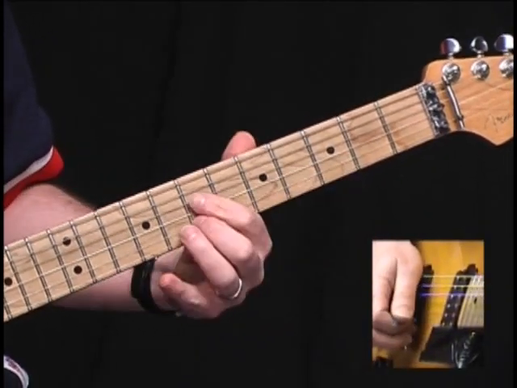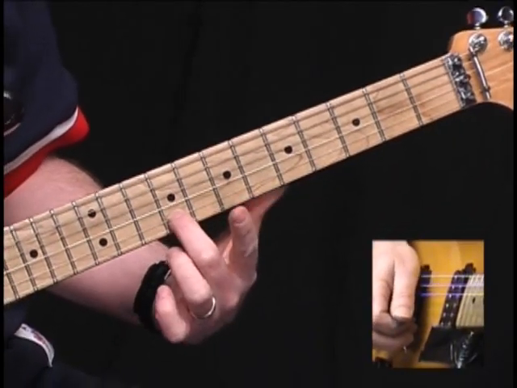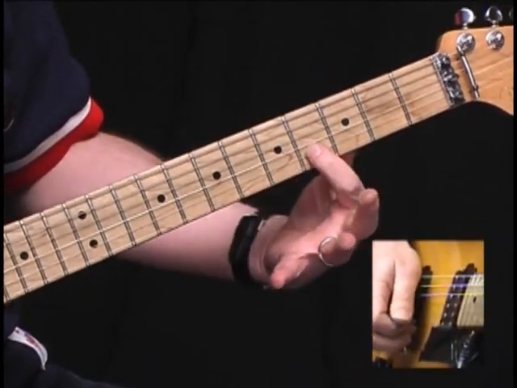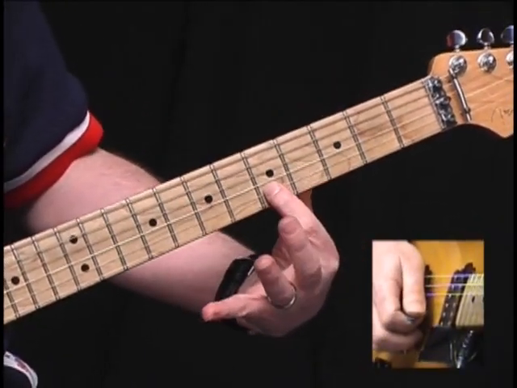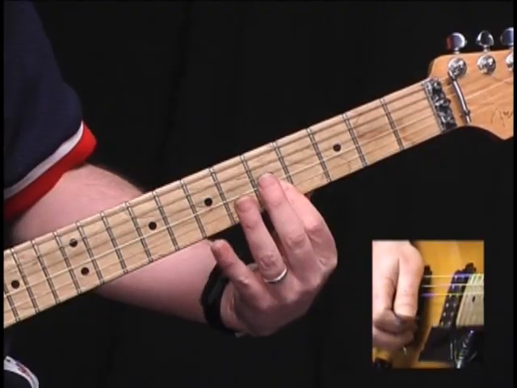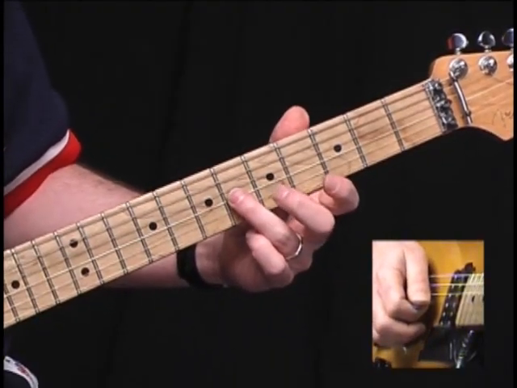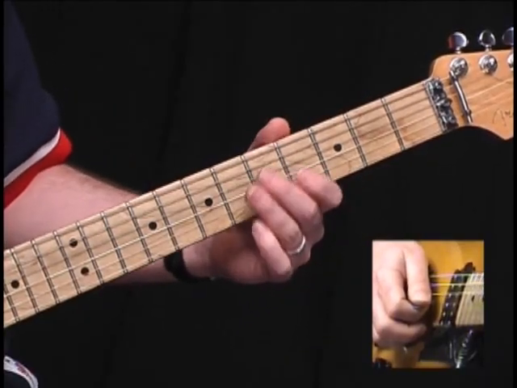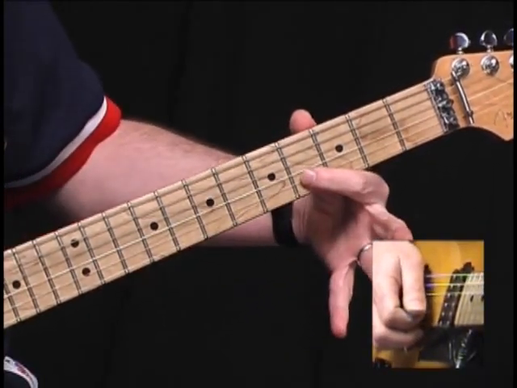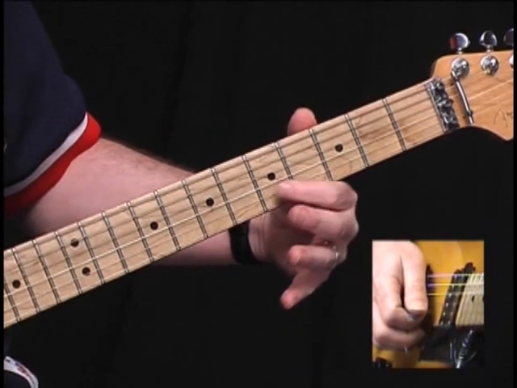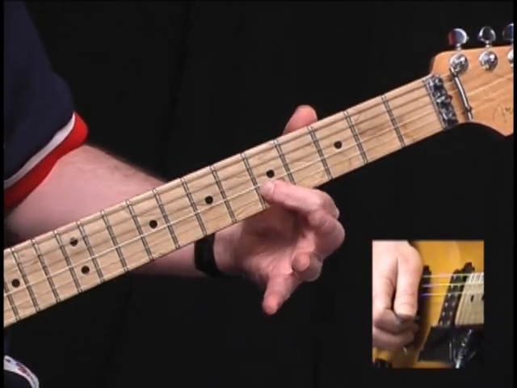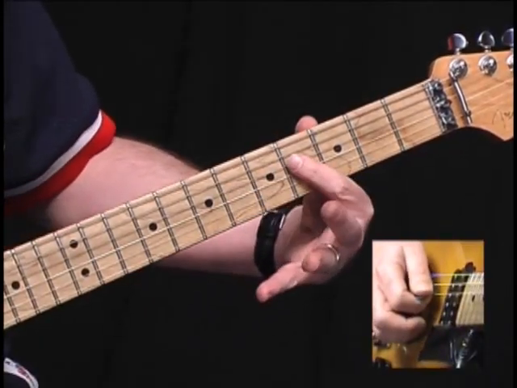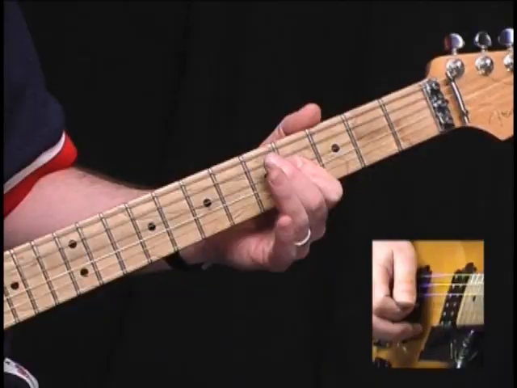When I get up here to the 9th fret, I'm going to come back down. When I get to the 4th fret, I'm going to slide up into the 5th fret. Now I'm going to go to the G string, 6th fret. G string, 4th fret, up to the 6th fret. Up to the B string, 4th fret, slide up into the 5th fret. Come back down to the 4th fret, G string 6, ending on D string 4.